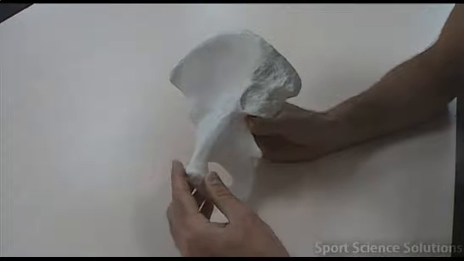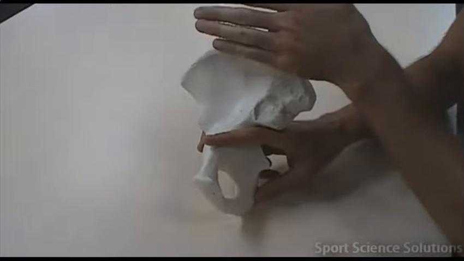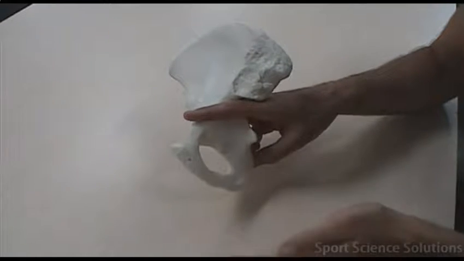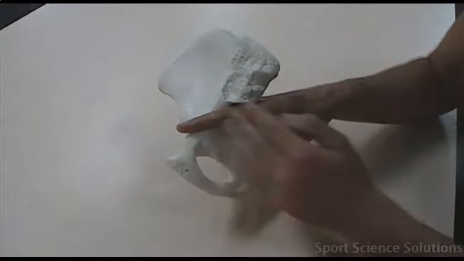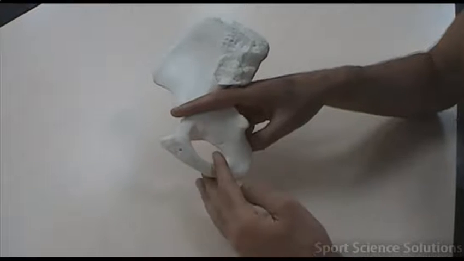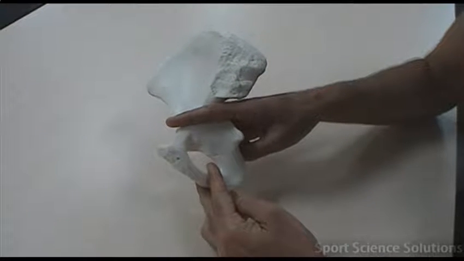Now the borders for these three fused bones form somewhere around here. So above my fingers, or superior to my fingers there, is called the ilium. Beneath and towards the back is the ischium, and towards the front and beneath is called the pubis. So the borderline between the pubis and the ischium forms halfway along this bridge or ramus.